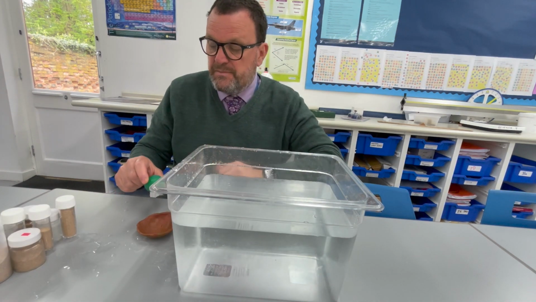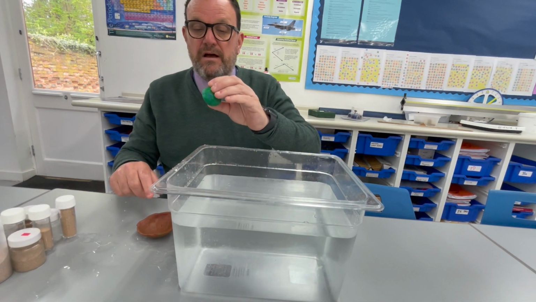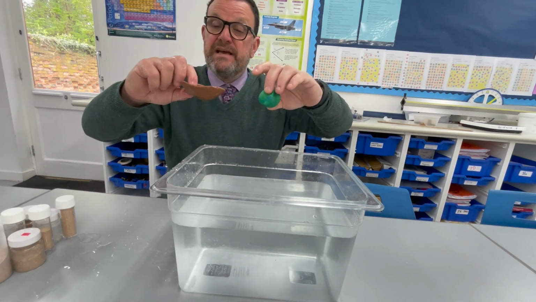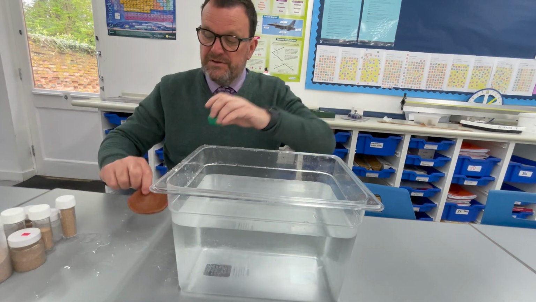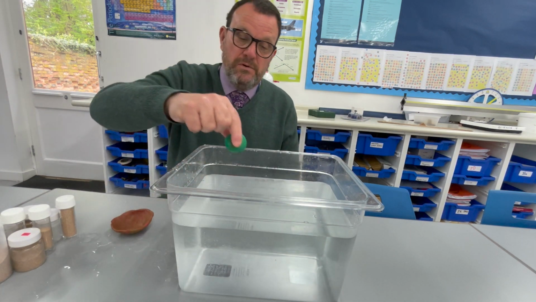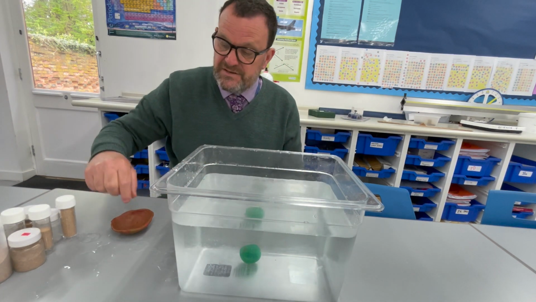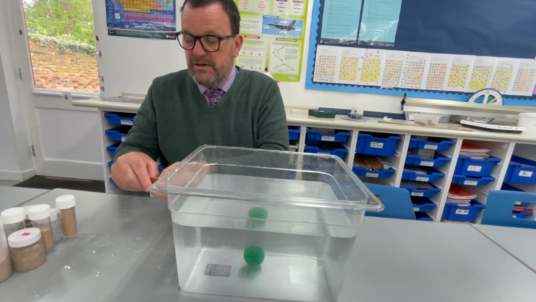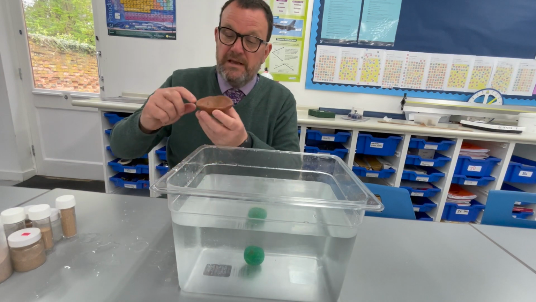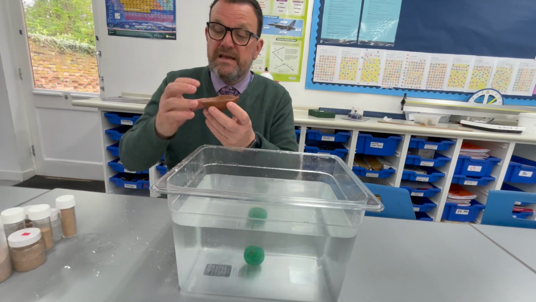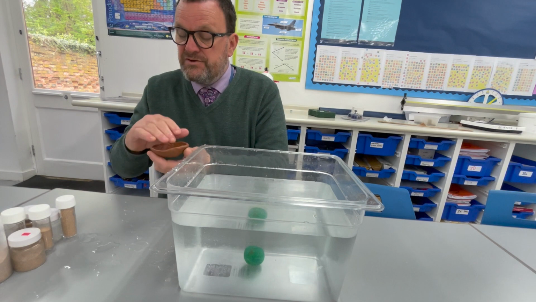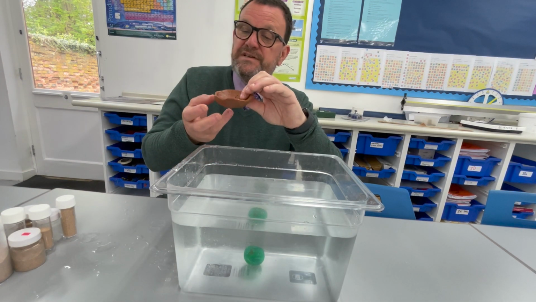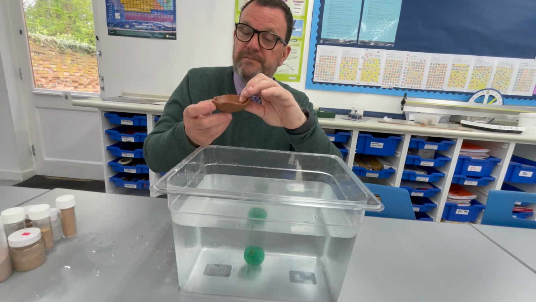So in this last experiment, I've just taken a piece of plasticine, and in one case I've spread it out to make a bowl shape. So this is a solid ball, and I place it inside and it sinks to the bottom. Whereas this one is a bowl shape. So although the mass of plasticine is the same, because I've spread it out now, it's got quite a lot of air inside this bowl as well. So overall, the density of this is much smaller.